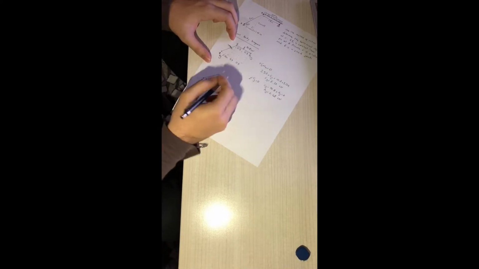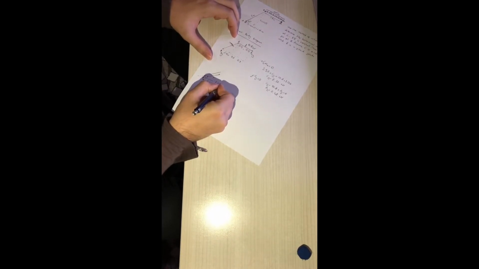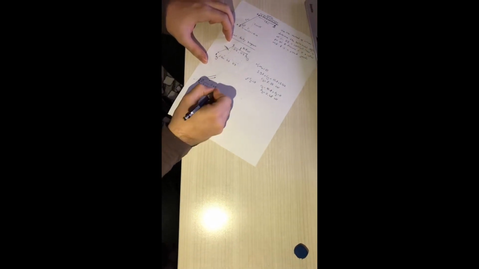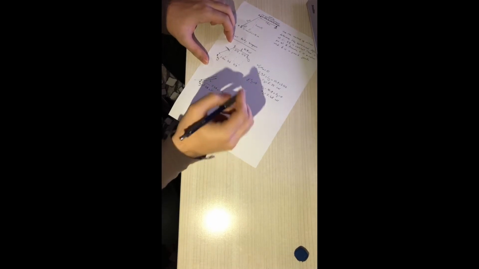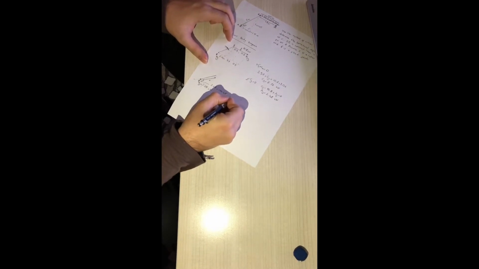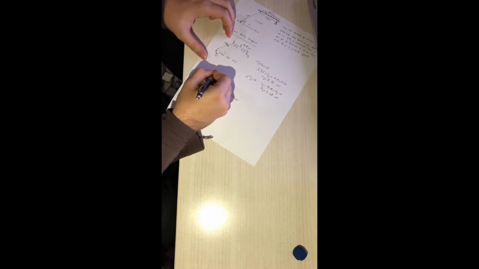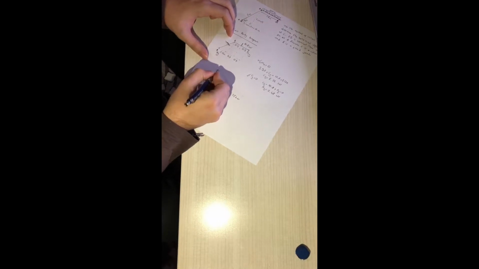This reaction is 2.48 times cosine 45, and it equals 1.75 kilonewtons, and we find the moment at this point.